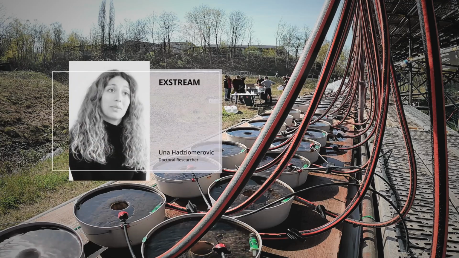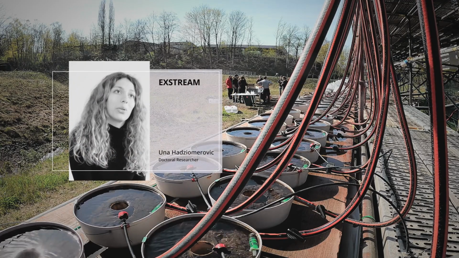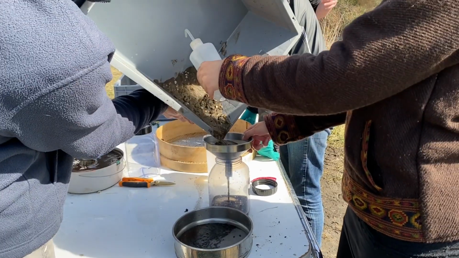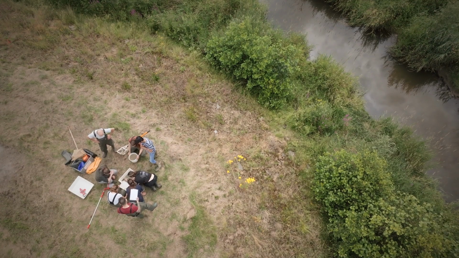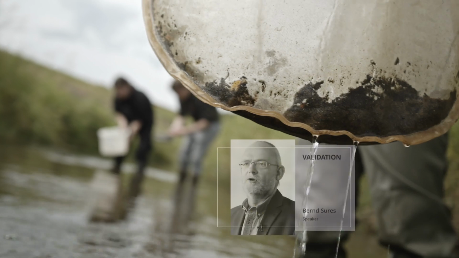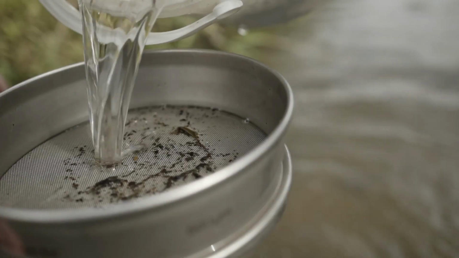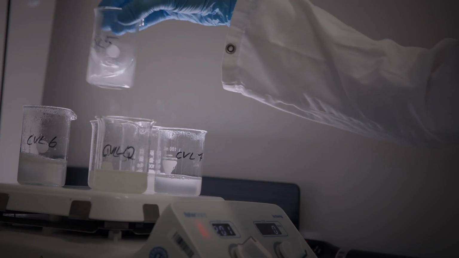Well, extreme is really important because it's actually best of both worlds. It has the whole replication and control that any lab experiment would do, but it's done in the field, so it's also a field experiment. The concepts from lab and semi-field studies were validated in our model catchments.